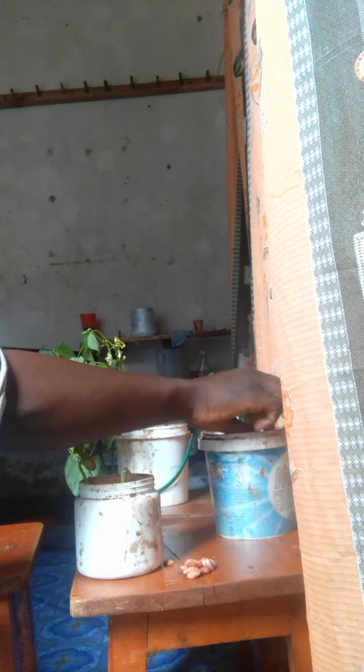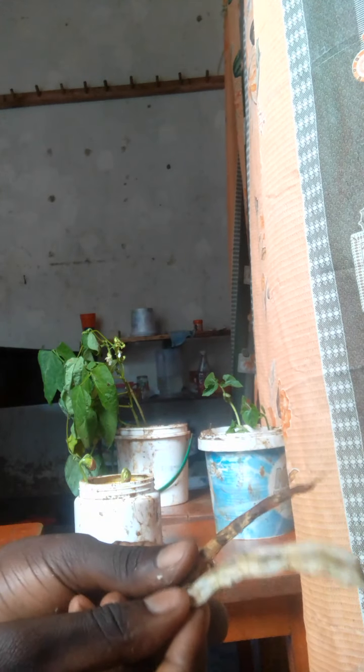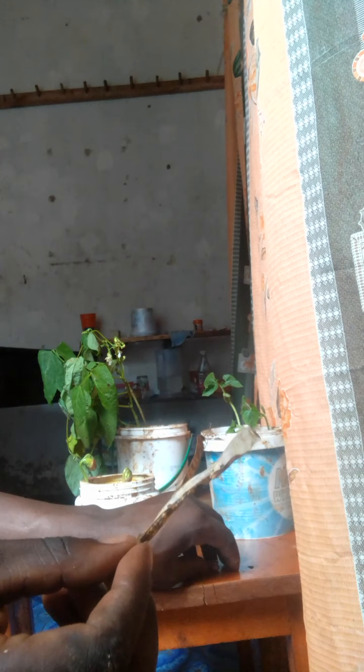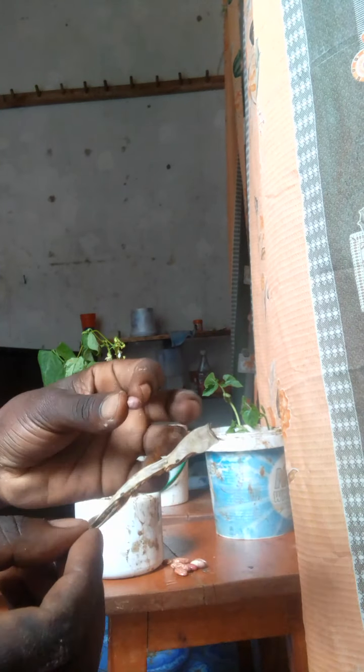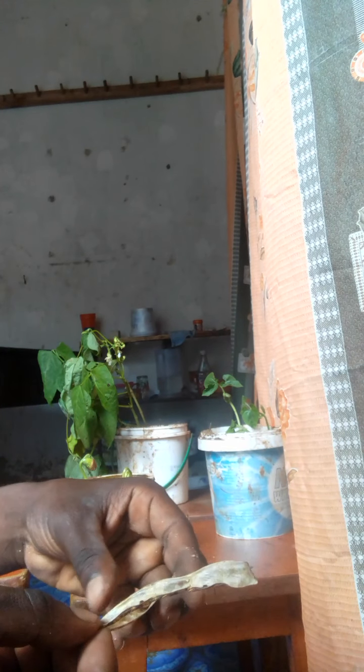Although this one is dry, you can really observe that this is the bean pod that we are talking about, and the arrangement of seeds within the bean pod is like this. So you find them being housed in this bean pod in this way.